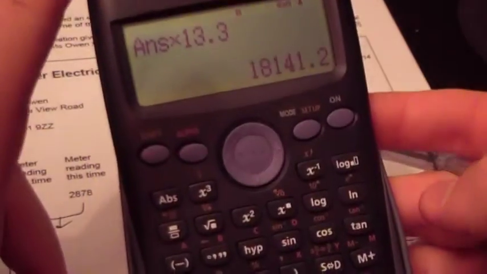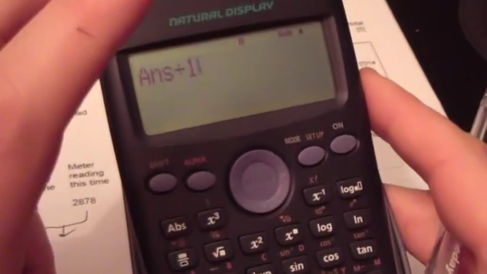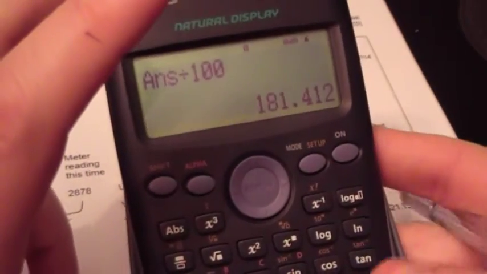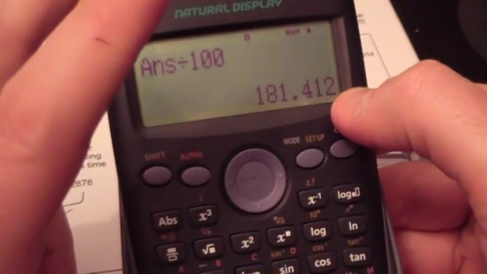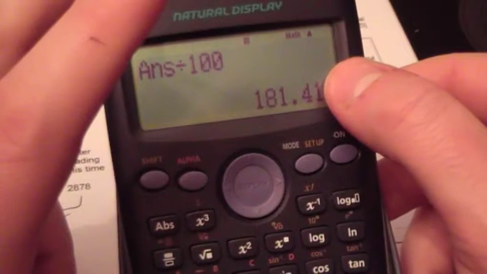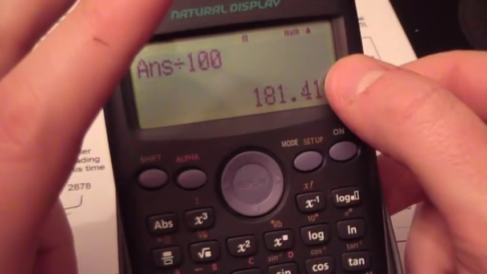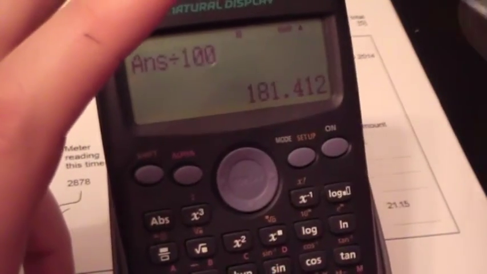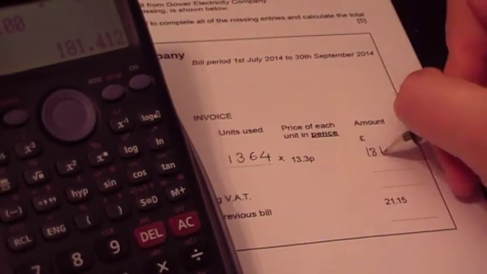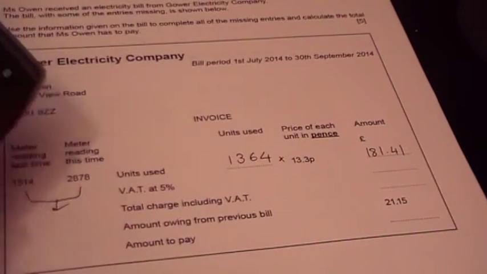So at this point now, I'm going to divide by 100 to turn it into pounds. But even that doesn't look right because I got 3 decimal places. Now if I just chop off that 2 there, that looks better, £181.41. And I can do that because the 2 is below 5. So in here now, £181.41.